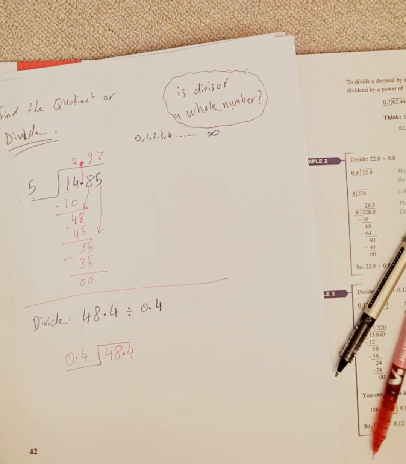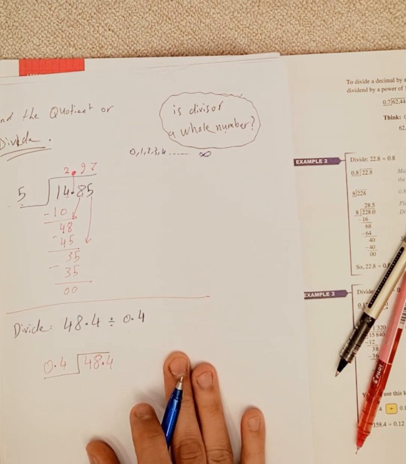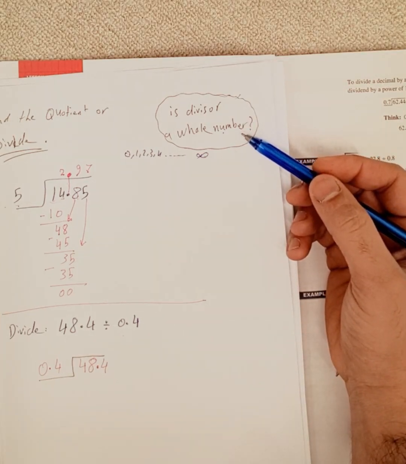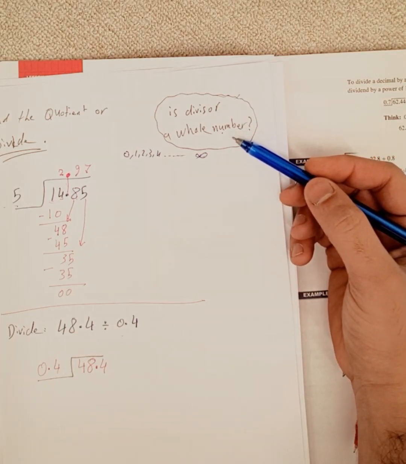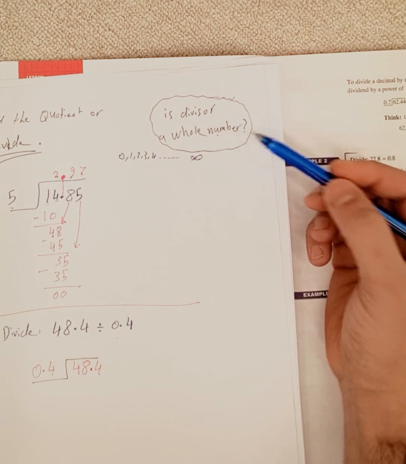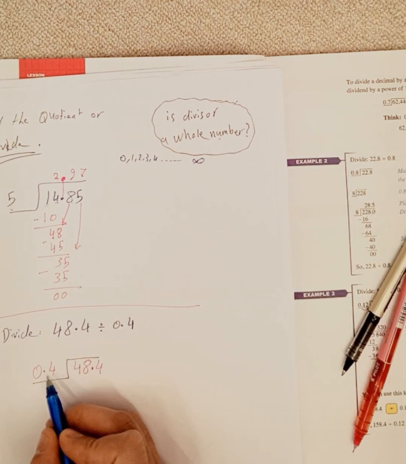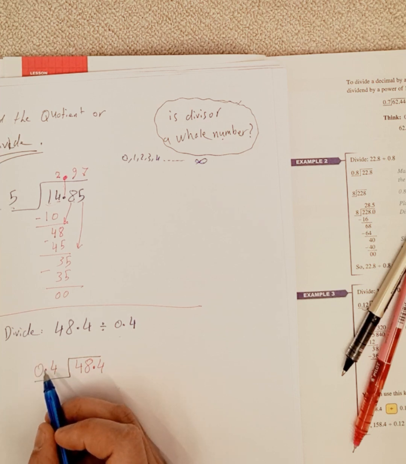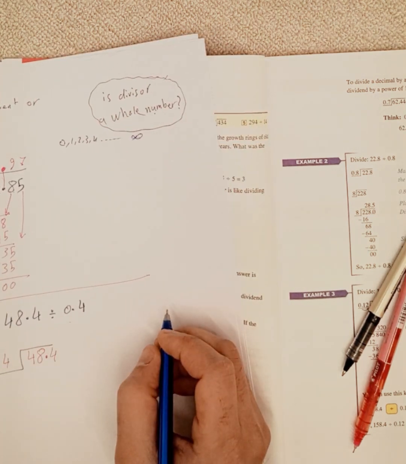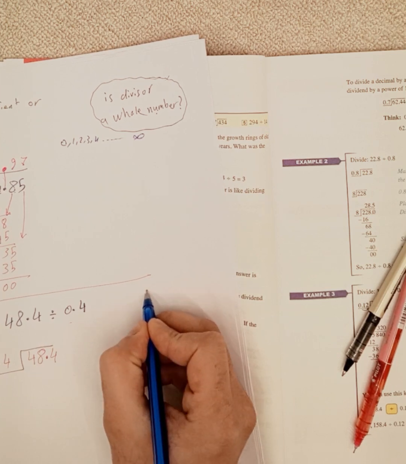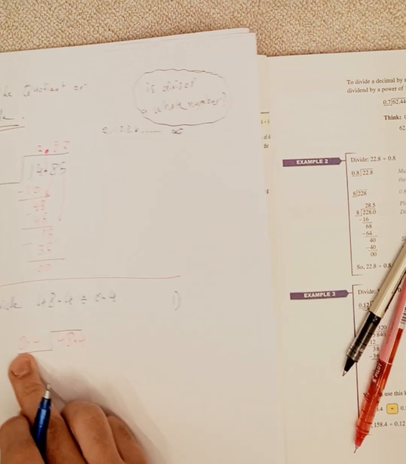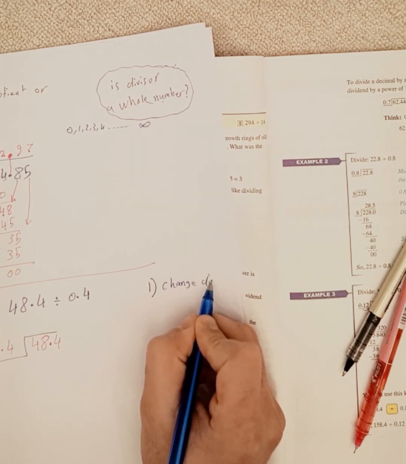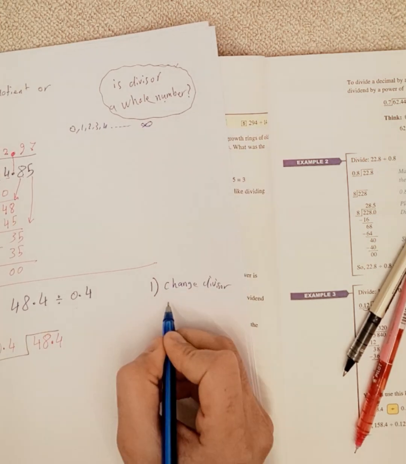Now, if it is division, you have to ask yourself this question: is the divisor a whole number? Look at this one. Our divisor is not a whole number, it is a decimal. What do we do? You have to change it to a whole number. We have two steps. If our divisor is a decimal, change the divisor to a whole number.